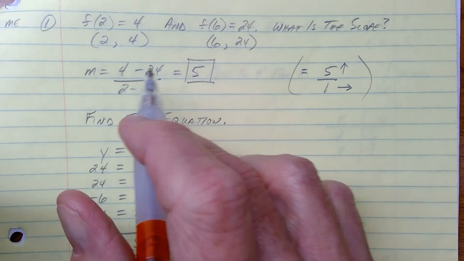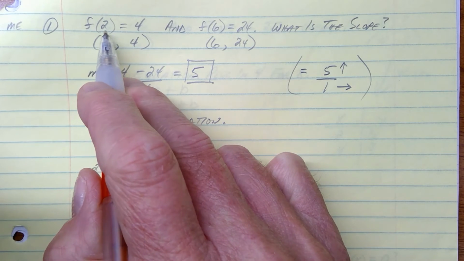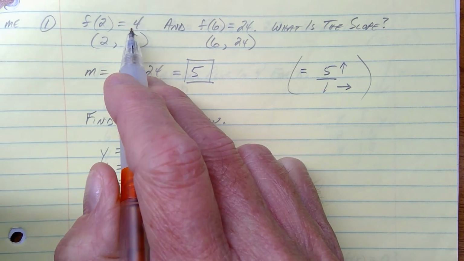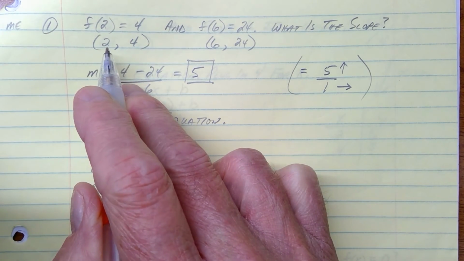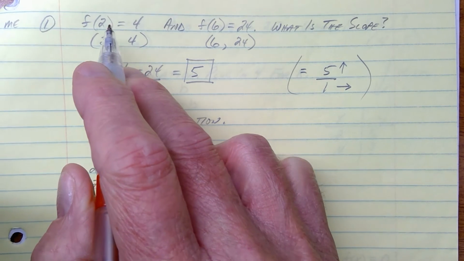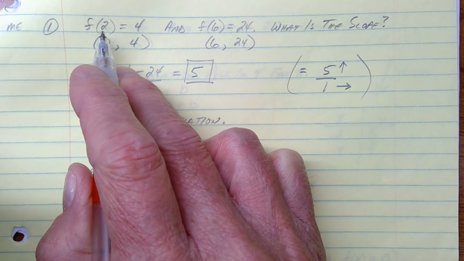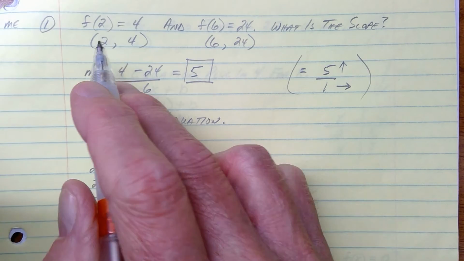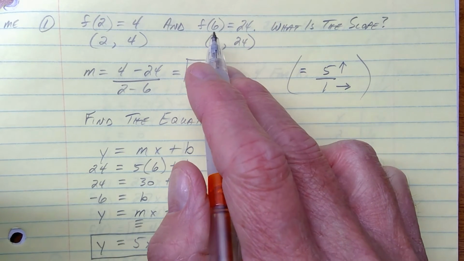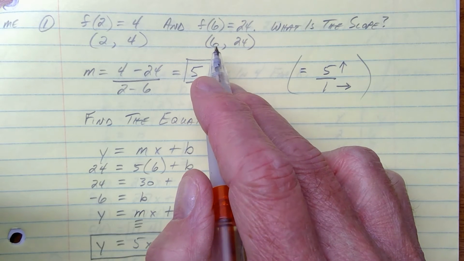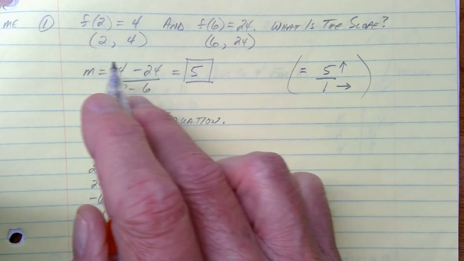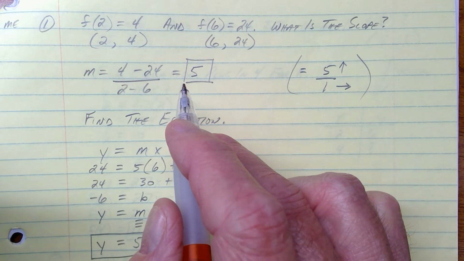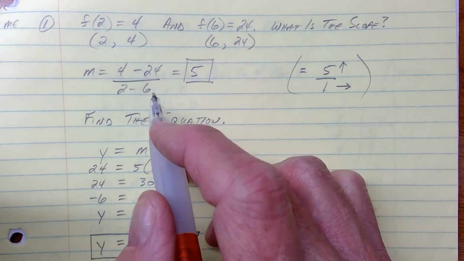All right, so here's more like what a homework problem would look like. They'd say f of 2 equals 4. Remember, this is the input, this is the output, this is the x, this is the y. So they're actually giving you the ordered pair 2, 4. Maybe I had 4 cows after 2 years. And f of 6 is 24, so maybe after 6 years I had 24 cows. That's the ordered pair 6, 24. So given 2 points on a graph, let's figure out what the equation is and what the slope is.